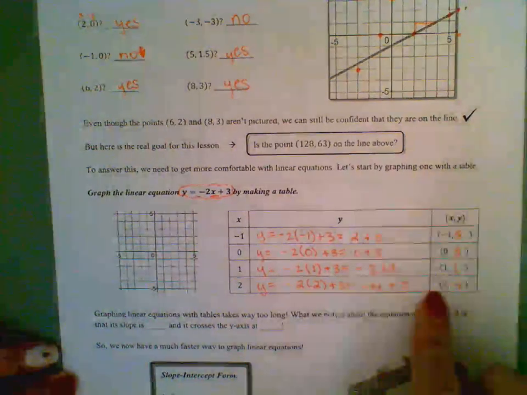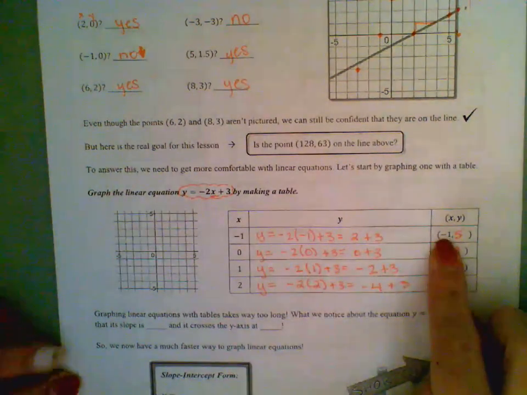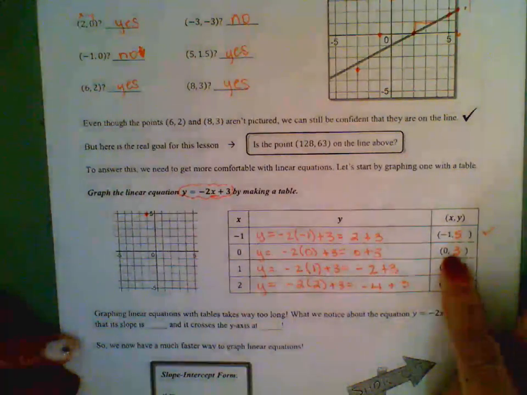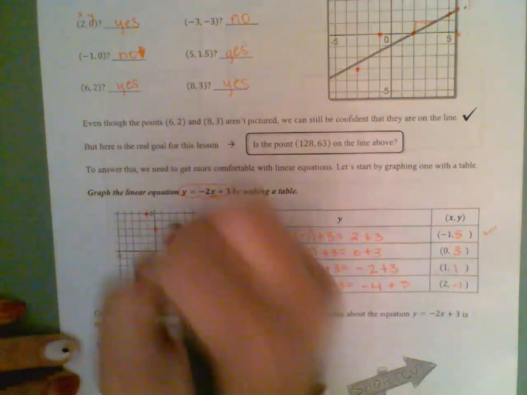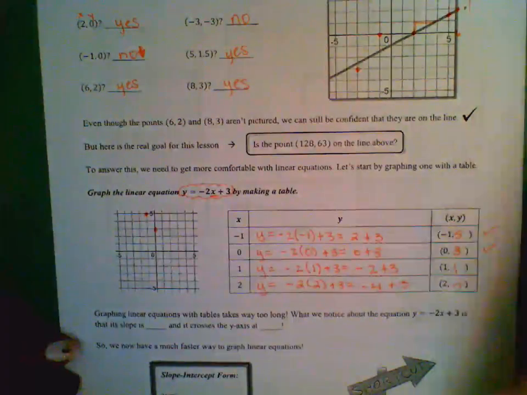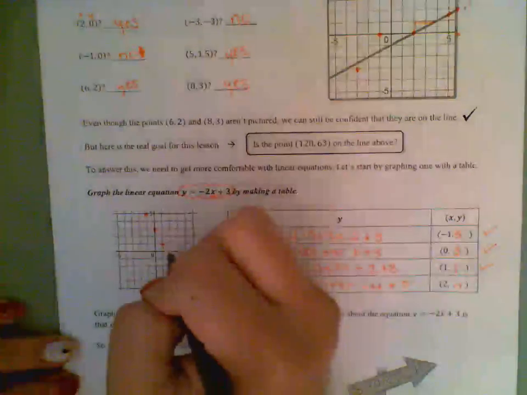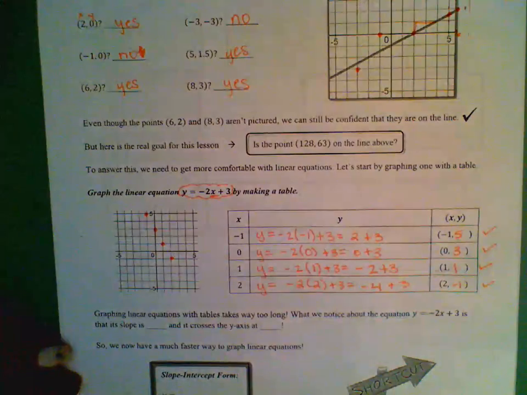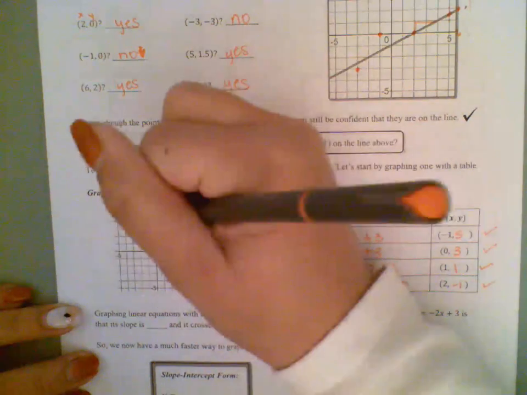Now that we have our points, we can graph them on the line. So at x = -1, y is 5. So we're going over to the left 1 and up 5. Then we're going to go (0, 3). So 0 is 3. 1 is 1. And 2 is -1. Okay, then we're going to connect our dots. If you have a straight edge like a ruler, I would suggest using it.